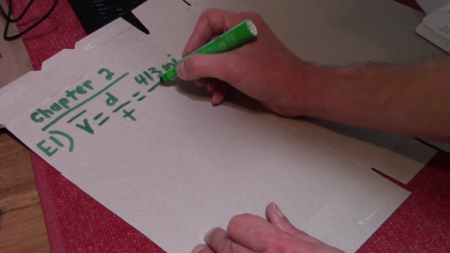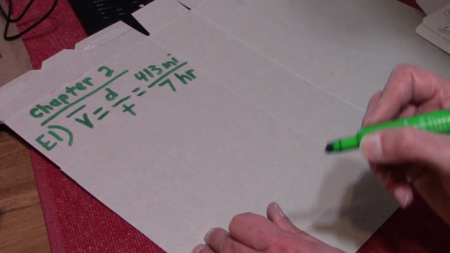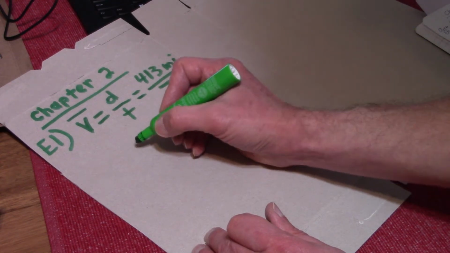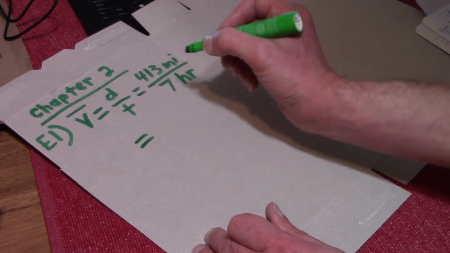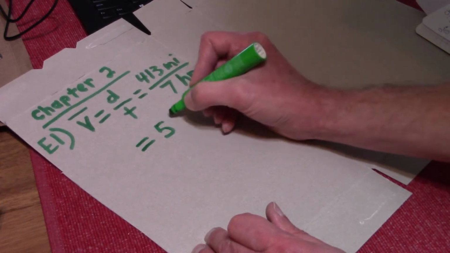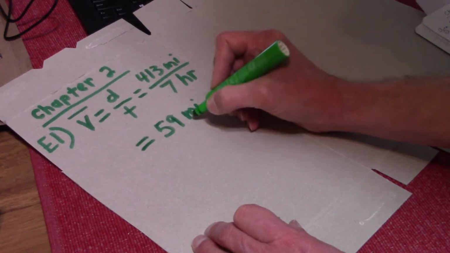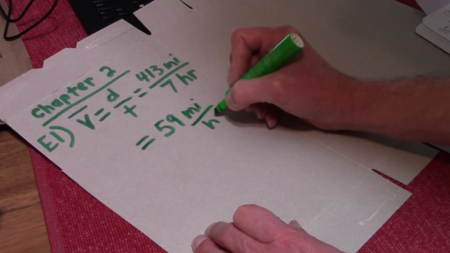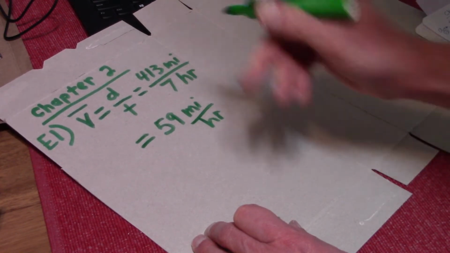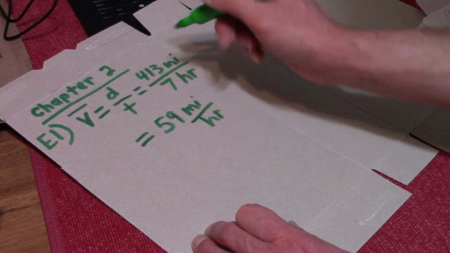Then it took 7 hours. So 7 hours, okay? We get our trusty calculator out. Do that, 413 divided by 7, and you get 59 miles per hour. Most of us are used to this, right? We know if you traveled 60 miles for 1 hour, you're going 60 miles an hour, right? So we're used to this.